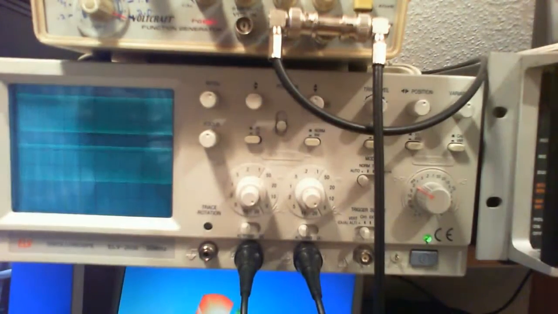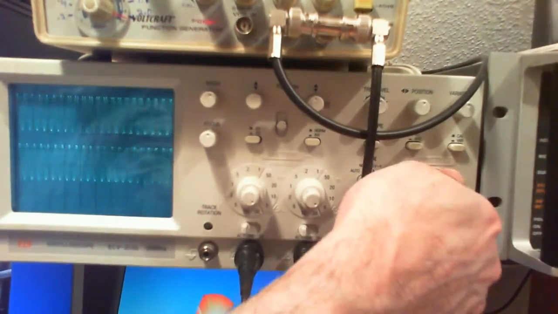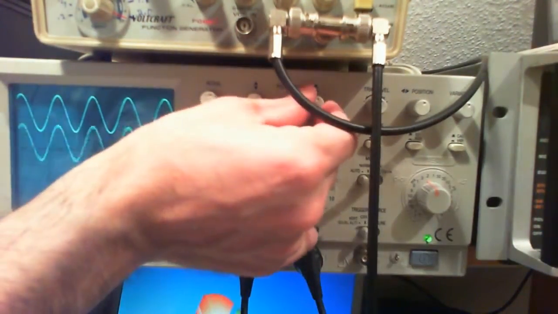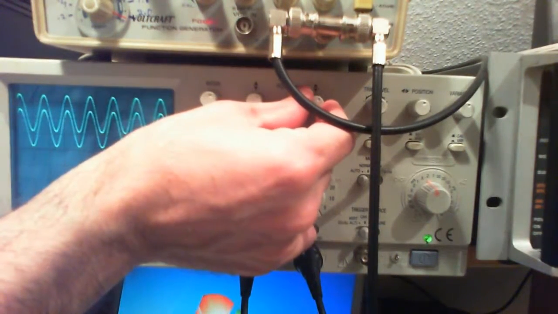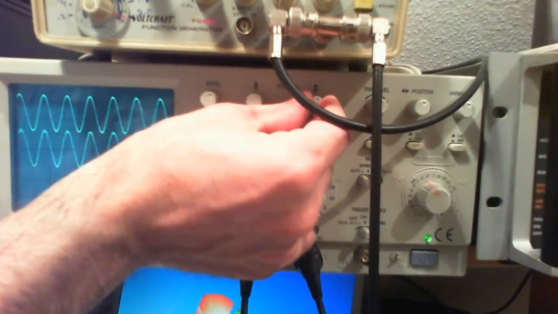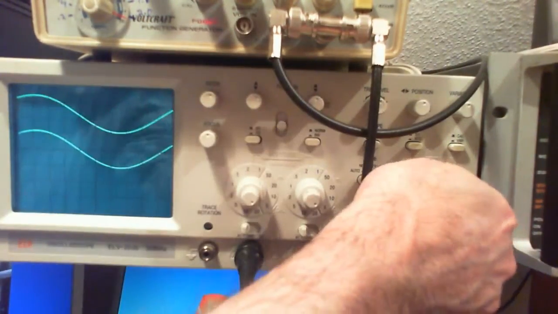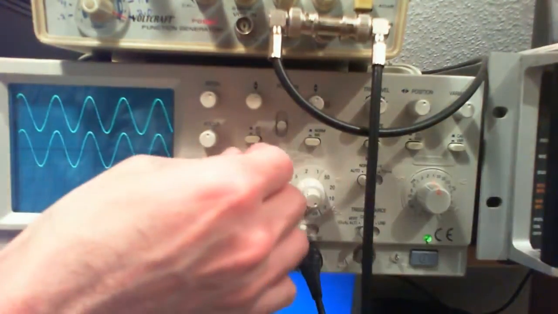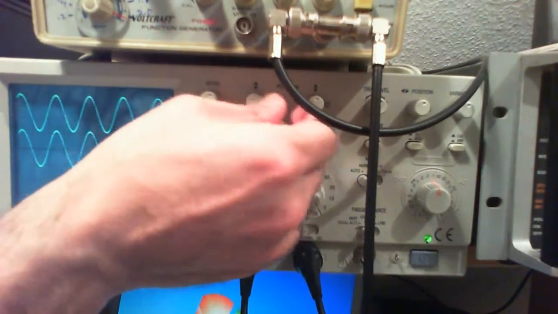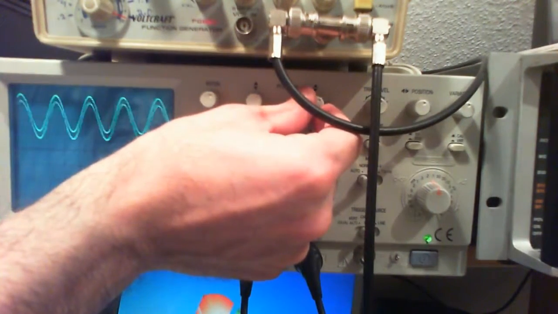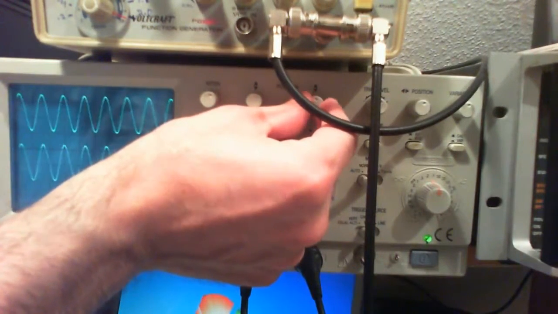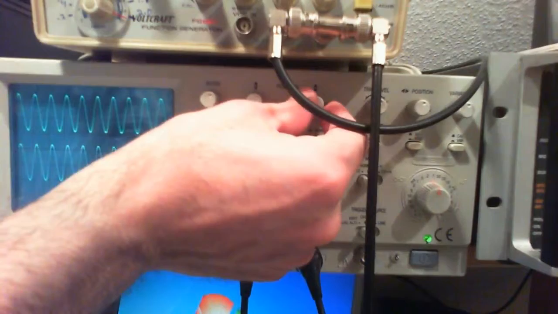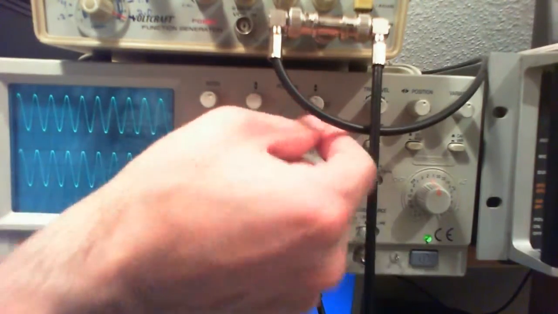Okay. Now at 2 kHz, still no phase angle. At 3 kHz, no phase angle. At 6 kilohertz, still no phase angle. At 10 kilohertz, no phase angle.